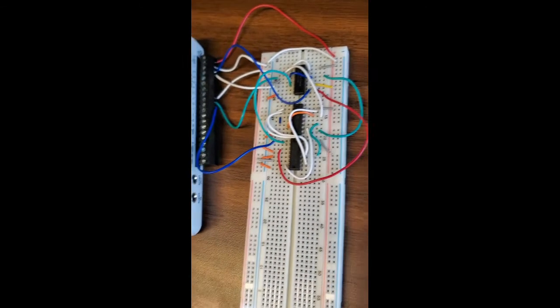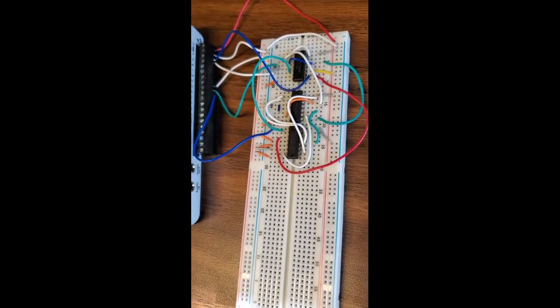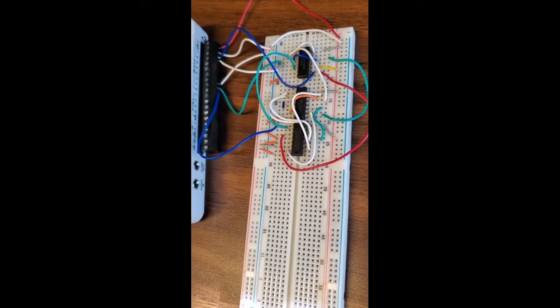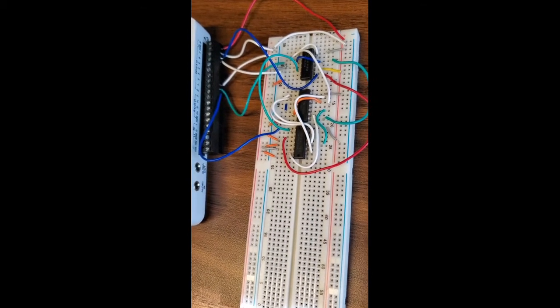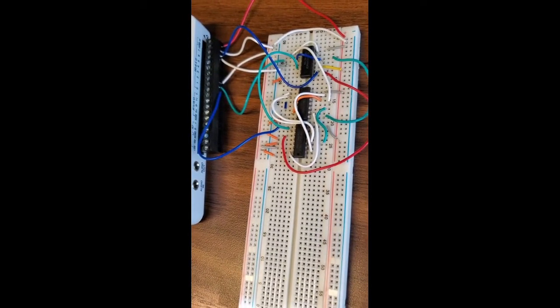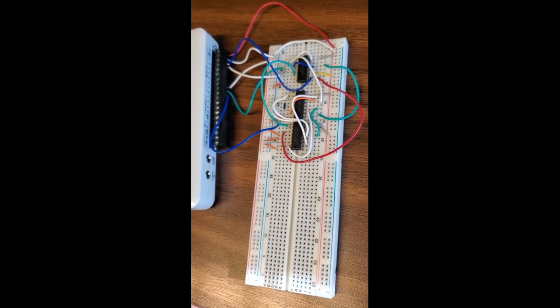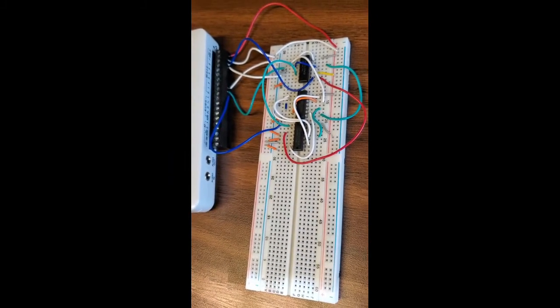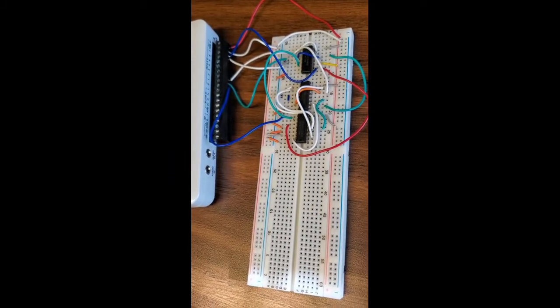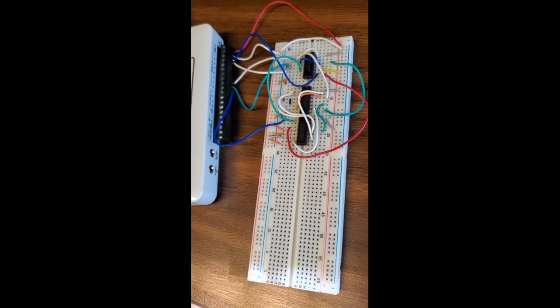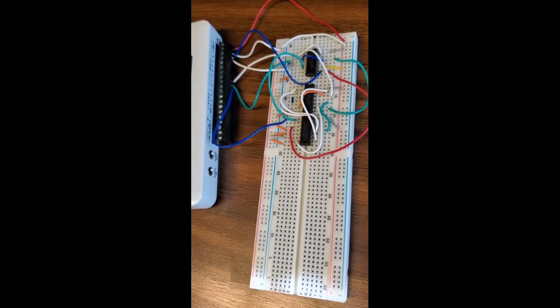So the input, D0, is still the input. D1 is the clock and D2 is the clear bar. And then D6 is S0, state 0. And D7 is S1, or next state 1.